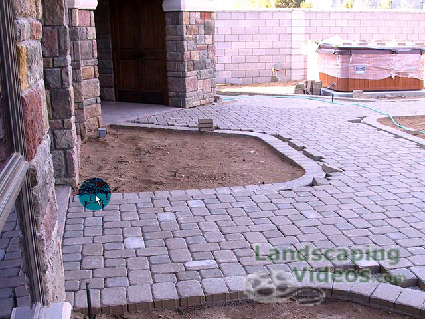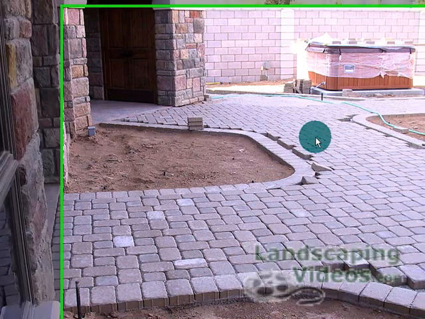So if we would have just created a step right here, of course we would have had a level area out to here, which would have created a place for standing water. So instead of doing that, in every area where it leads away from the home, we just sloped it away. In that area, this area, and any other areas in this courtyard.